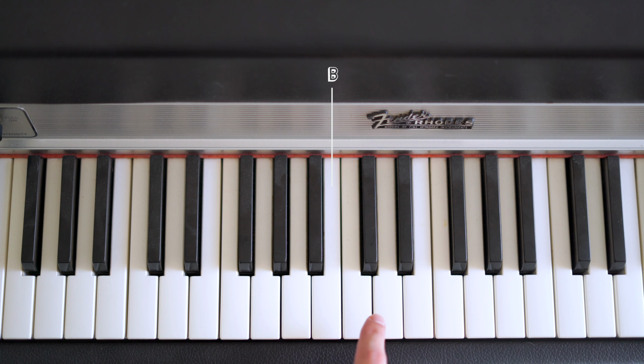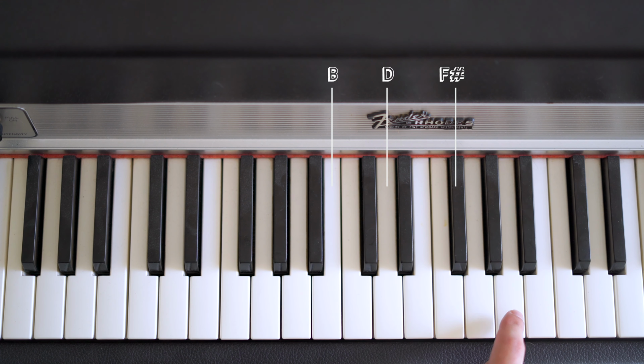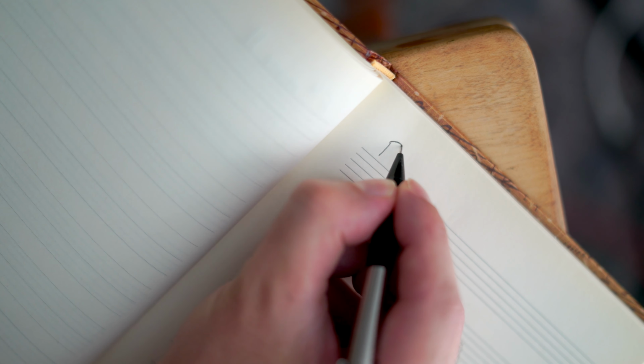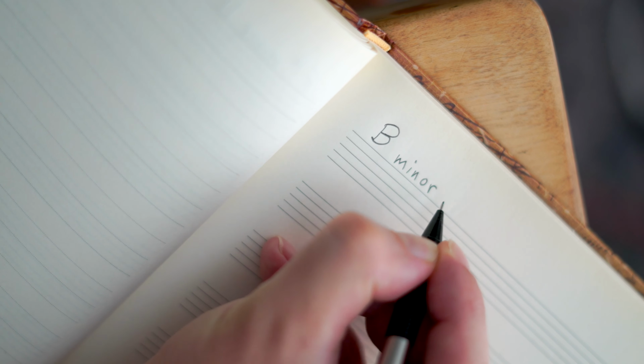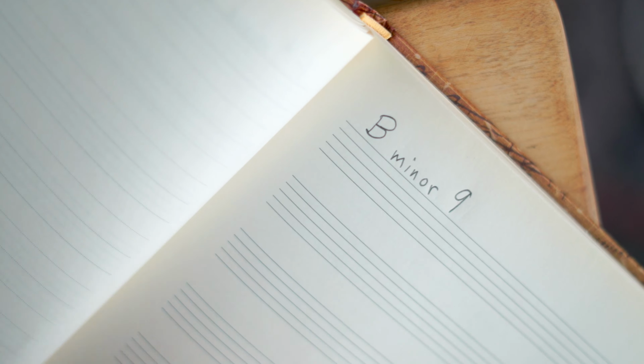Now let's build the second chord, built on the 4th note of the F sharp minor scale, which is B. For this chord, we'll stack up to the 9th. B, D, F sharp, A, and C sharp. This is B minor 9. To maintain the aqua vibe, we want the notes of the first chord to connect as smoothly as possible with the notes of the second chord.